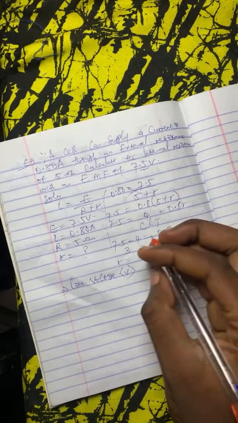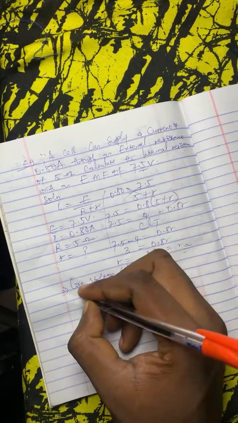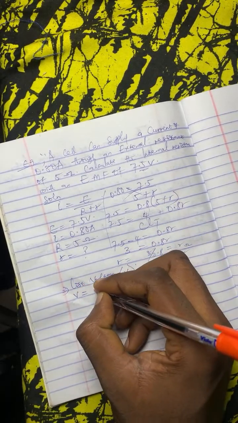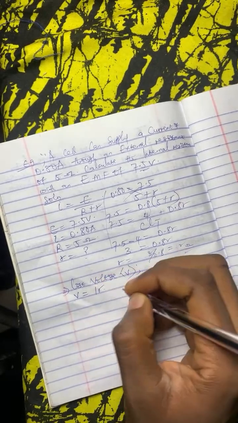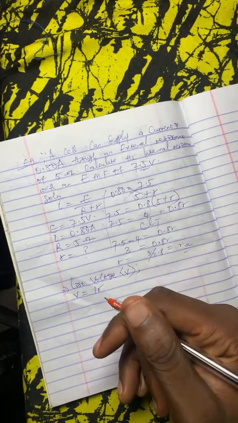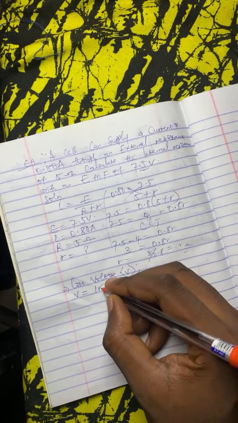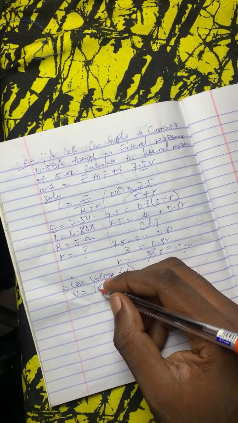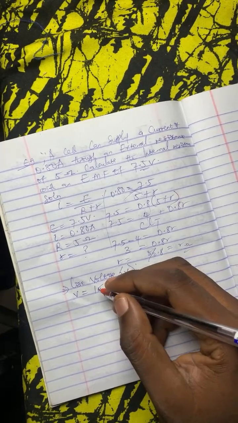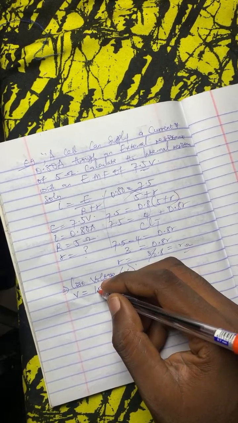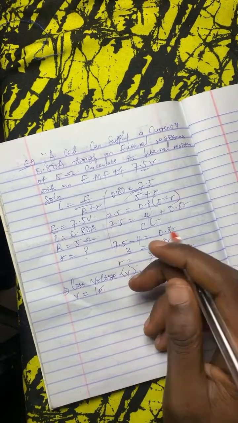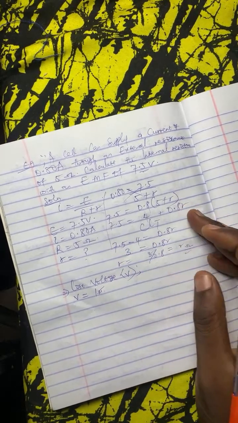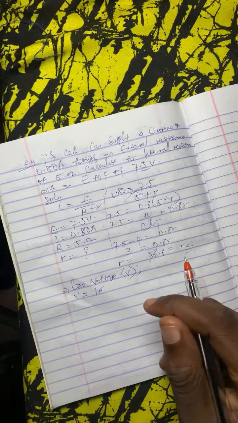So loss voltage mathematically, v is equal to what? Ir, just like Ohm's law. And this is the mathematical expression. And this particular small r is internal resistance. Are we together now? The small r is what? For internal resistance. And I here is what? Is the current. Are we together now? So that is generally how to solve this particular question.